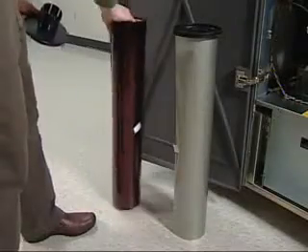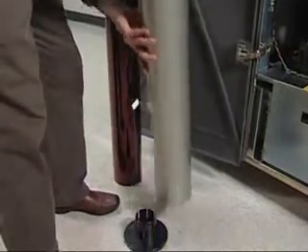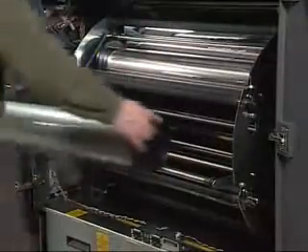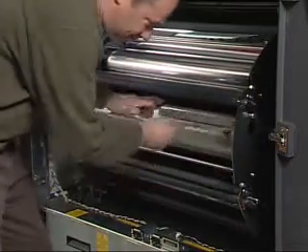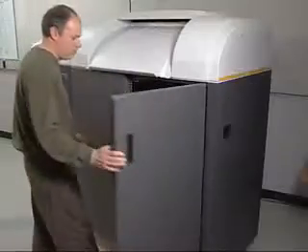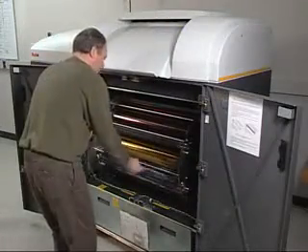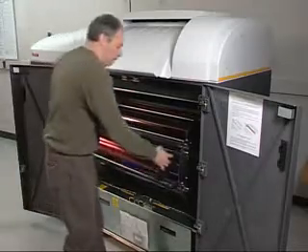Take off the end caps and place them on the metallic donor roll to prepare it for loading. Insert the roll by properly positioning the end caps and place it into the carousel. Lock the gate in place. Rotate the carousel and repeat this procedure until the carousel is loaded with all donors required for the job.